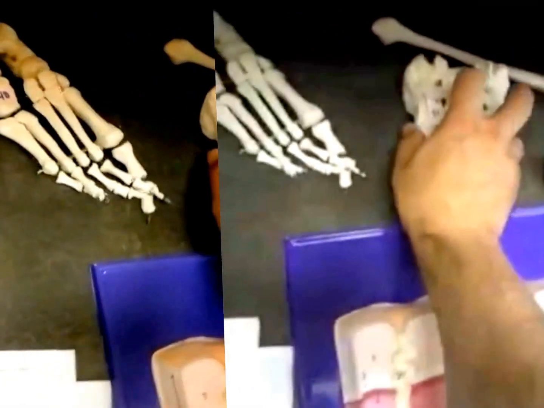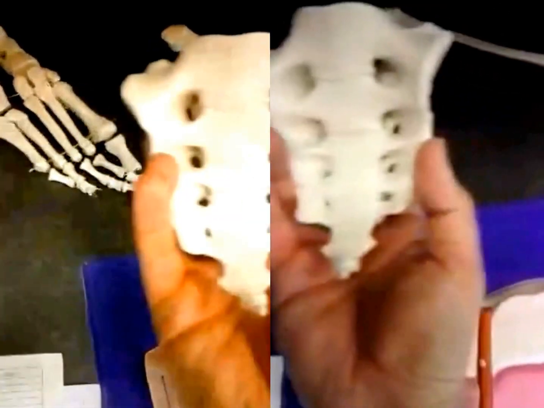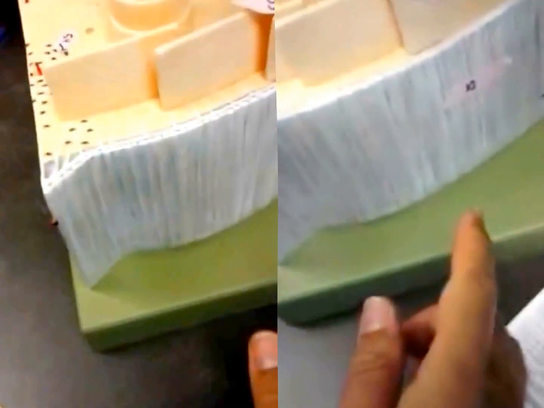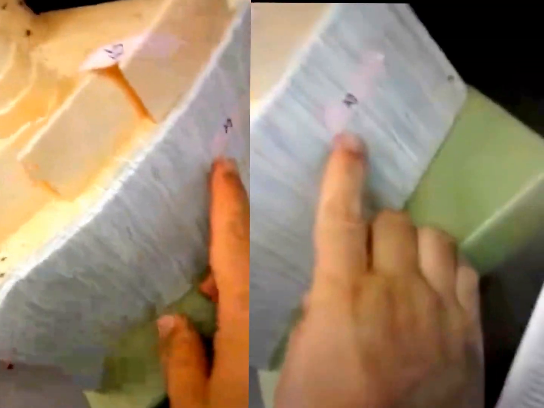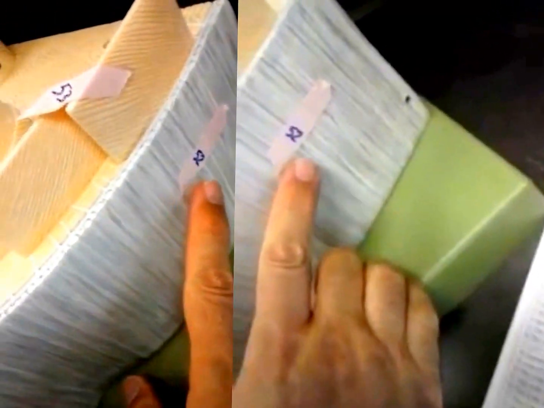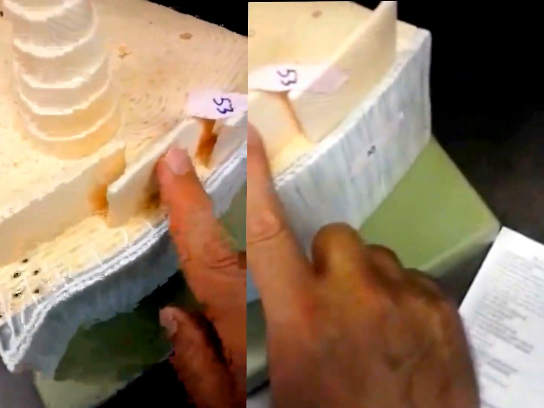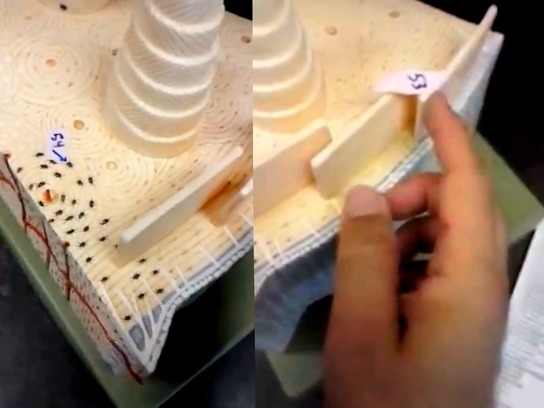Number 52, this is called periosteum here. Number 53, these are called external circumferential lamellae.